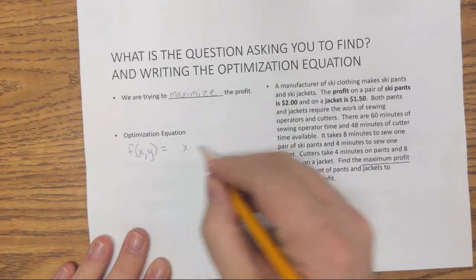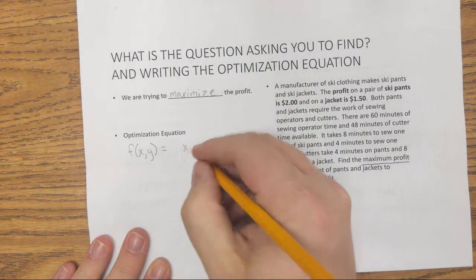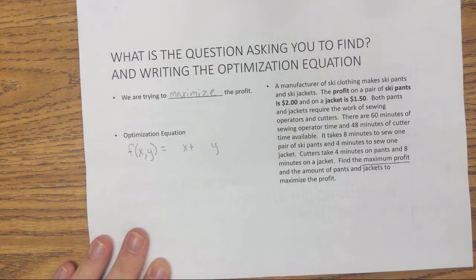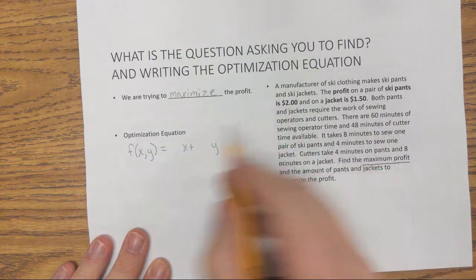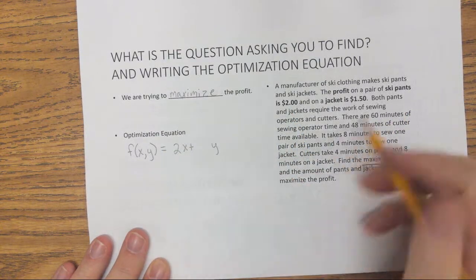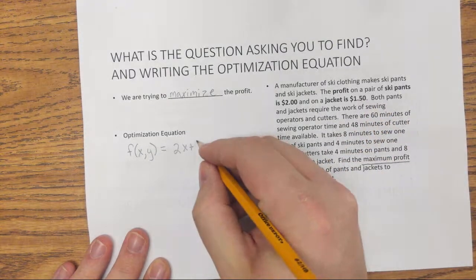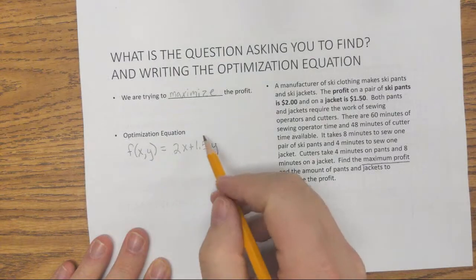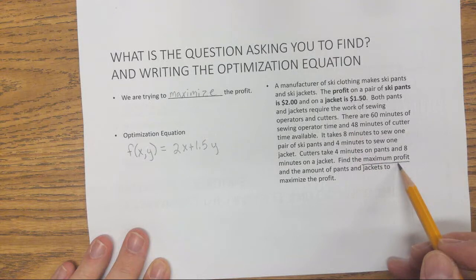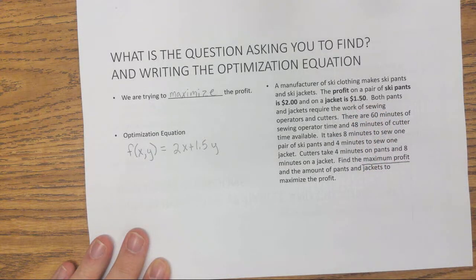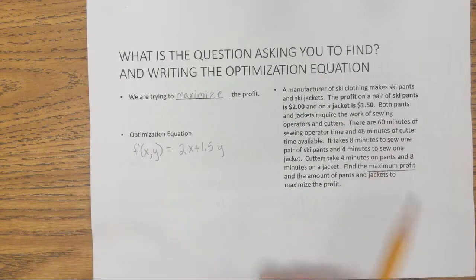remember we're using x and y. When I'm finding profit, I'm going to be adding dollars together. Ski pants, remember that pants was X, so that's $2 a piece, so 2 for that one. And $1.50 for the jacket, so I'm going to do 1.5 on that one. That's how I'm going to write my optimization equation. I'm going to see what the problem is asking me to find, then see how it relates to my variables. Okay, so there's our optimization equation right there. All right.